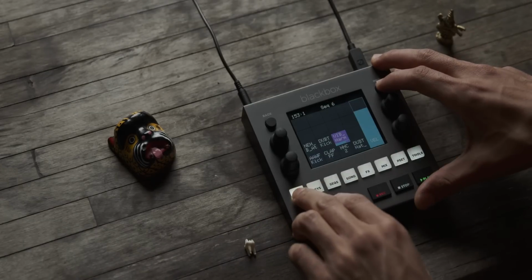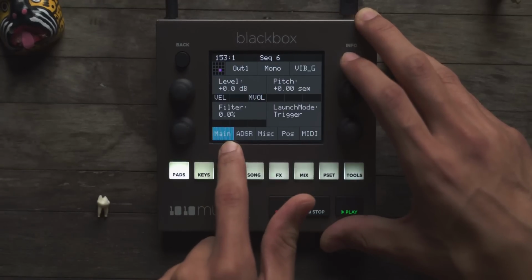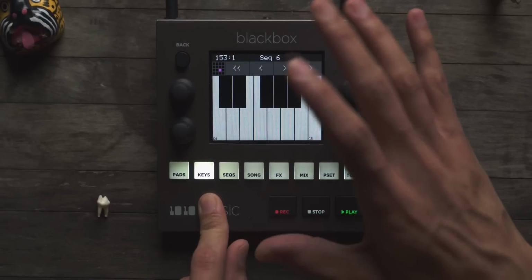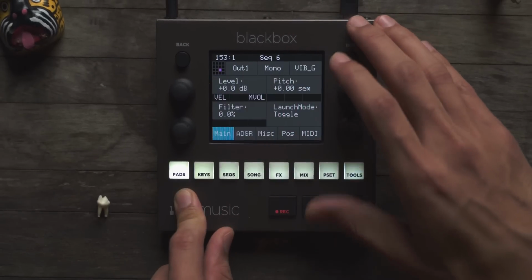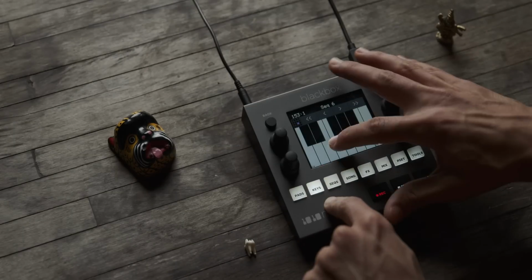I know it's here somewhere. I can just never find it. Where in the F is this thing? Oh, duh, it's on the first page, gate. So now, oh, that just turns it on and off. Come on. Toggle, gate, trigger, toggle, gate. There it is.